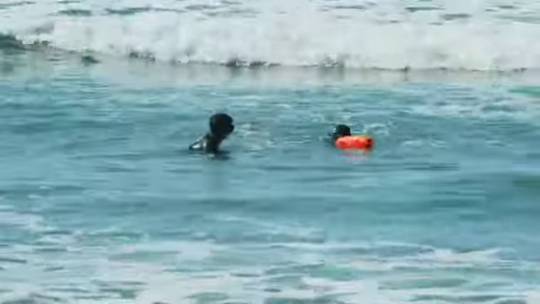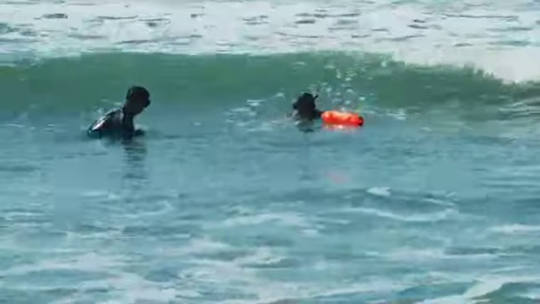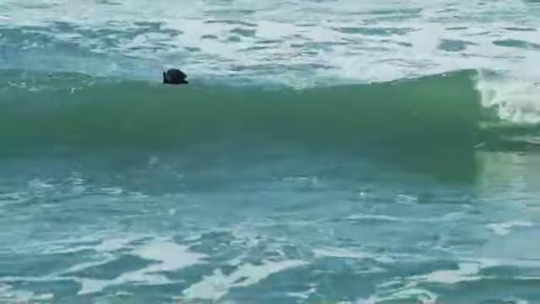Continue until it's deep enough to swim. Quickly don your fins and swim out. The idea is to get past the surf zone as quickly as possible.